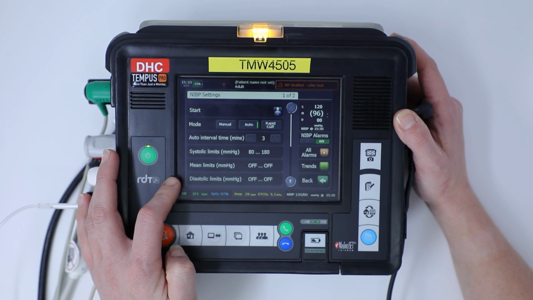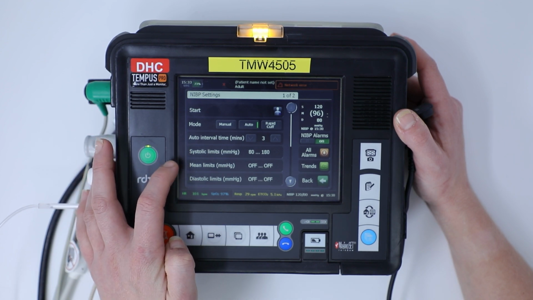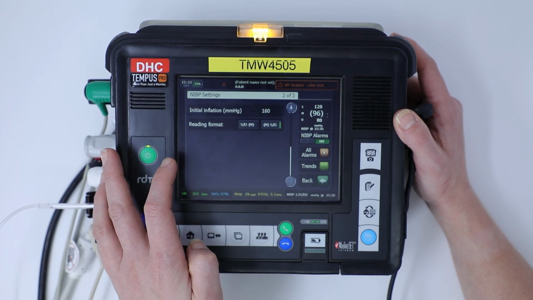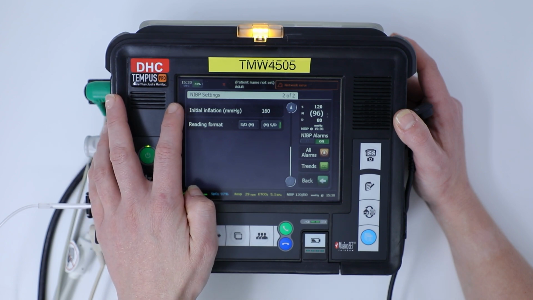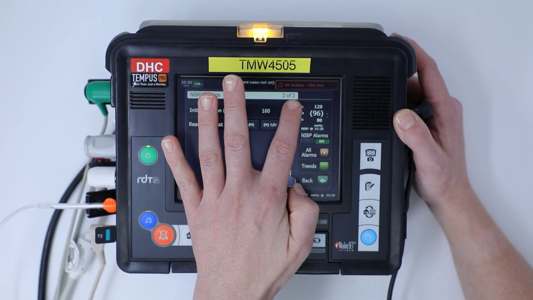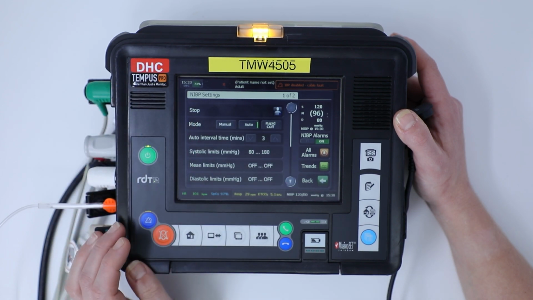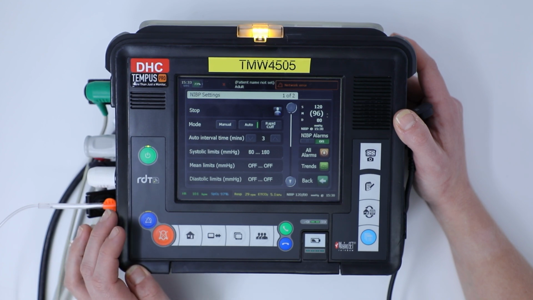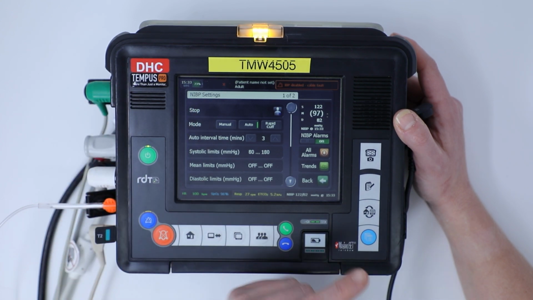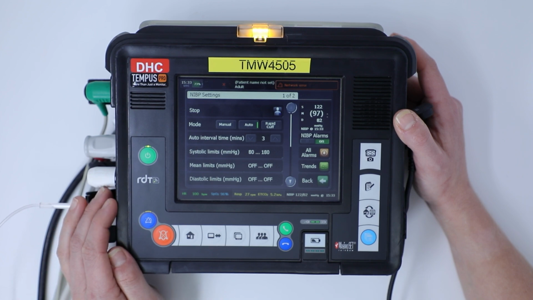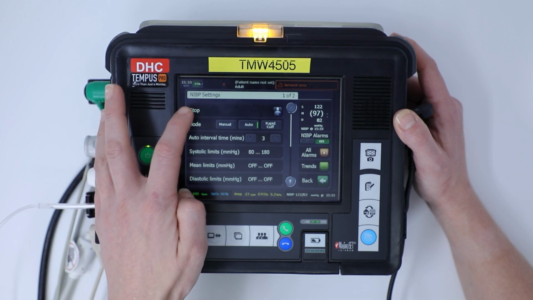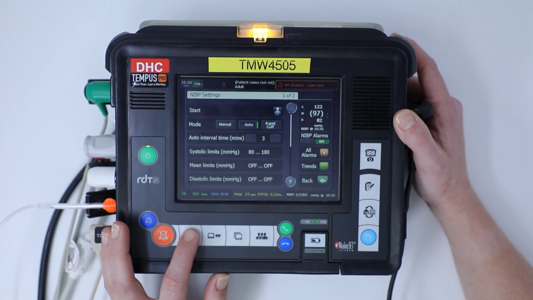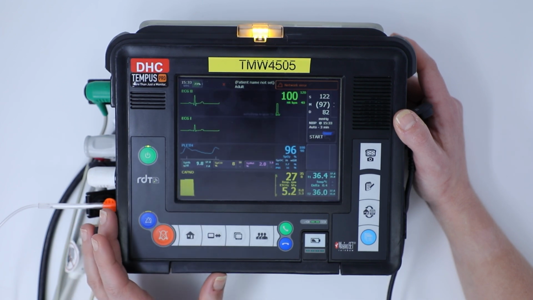It's going to give us our alarm parameters as well, whether we want to set it by systolic, mean or diastolic, 1, 2 or all 3. And it's going to give us the option to change the initial inflation pressure and the reading format. So we can just cycle the blood pressure and you can hear it kick in. And if at any time you want to stop it, you just click stop. If not, it will complete the cycle and measure the non-invasive blood pressure of your patient. Once that's complete and you're happy with your settings, click the home page button and it will take you back to your vital signs.